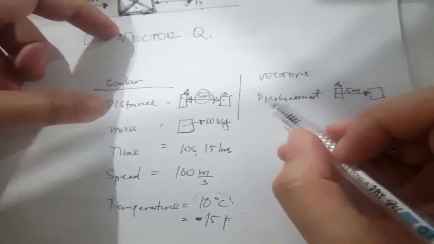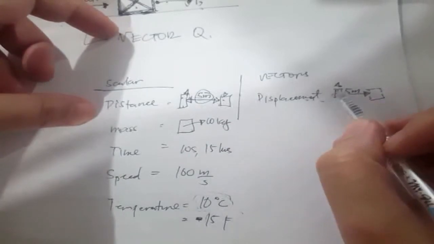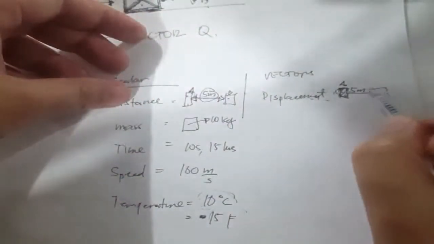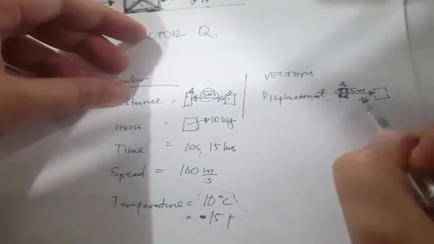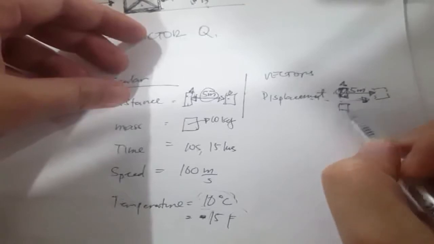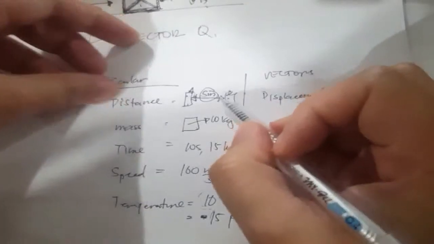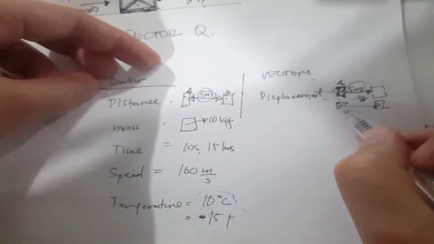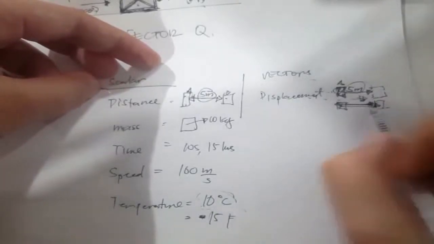But with displacement, we see that this is a vector quantity, since it means this object A displaces about 5 meters from this point up to this point, going in this direction. So that's why displacement is a vector quantity, since it has both magnitude and direction: it displaces 5 meters going to the right.